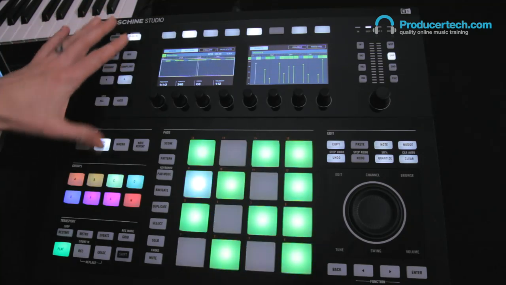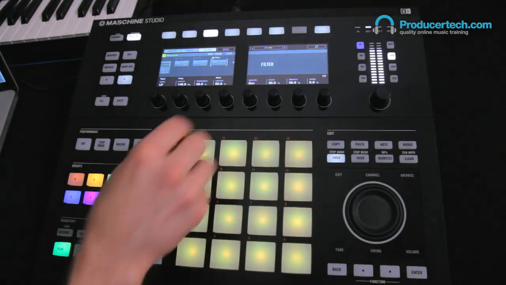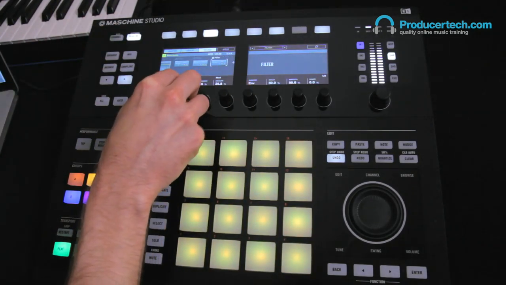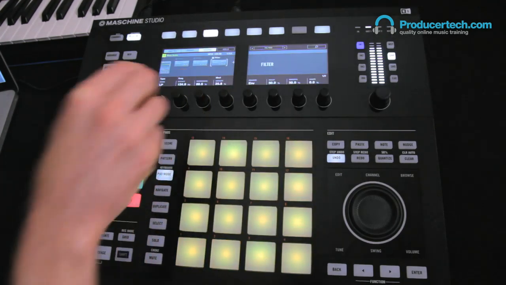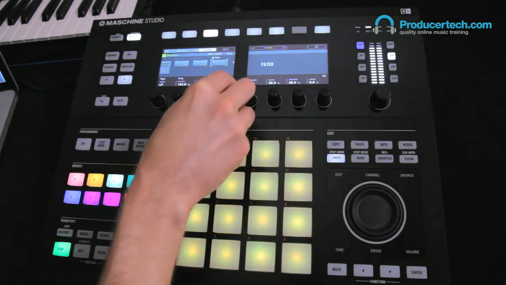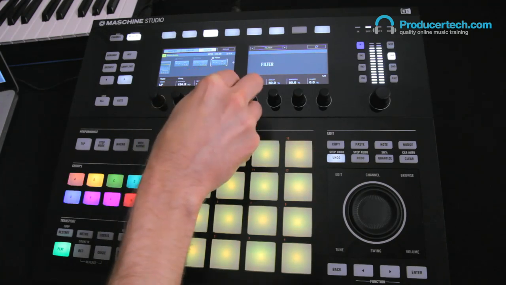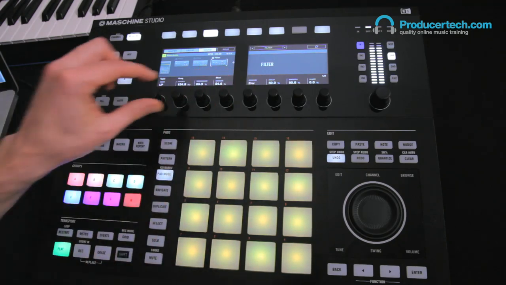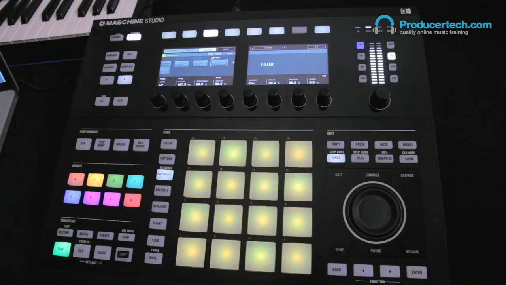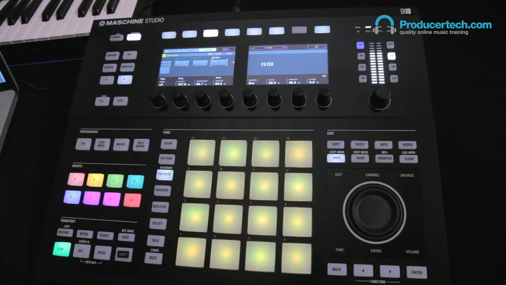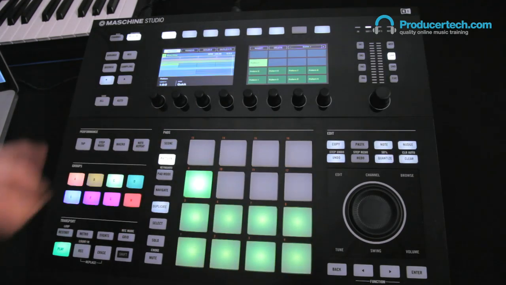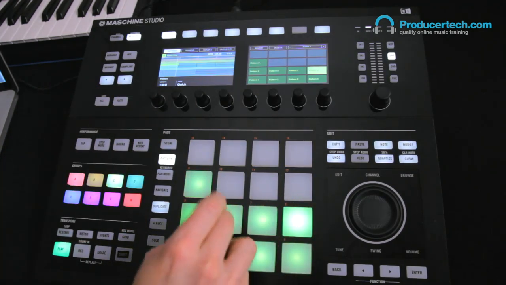Then I can go back to the filter and adjust the cutoff, resonance and modulation amounts to change the sound of the bass. And of course, I can create as many different patterns as I like, which I can then switch between to make the bass even more interesting.